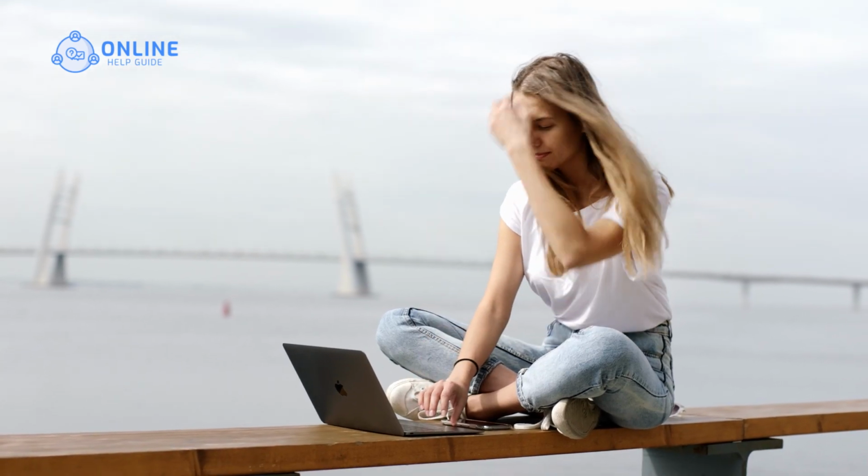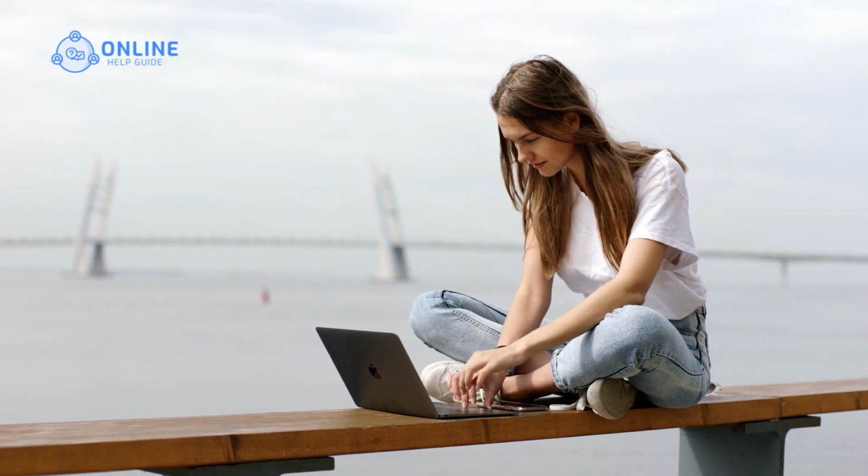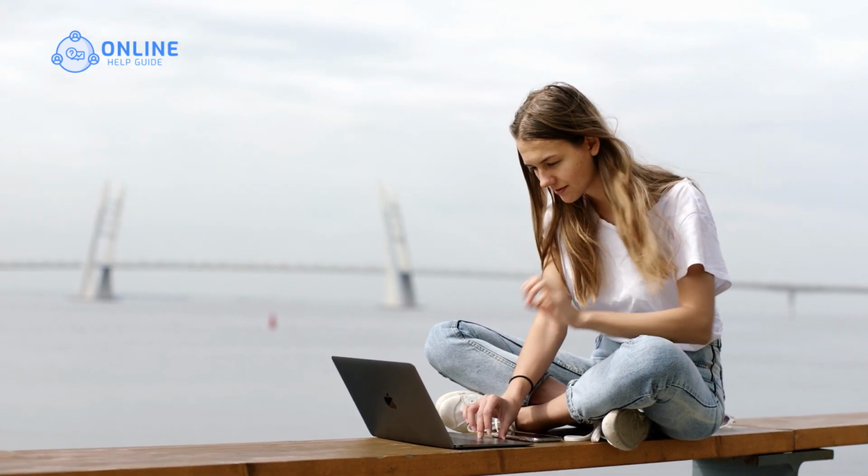Are you concerned about your privacy on Facebook and want to take control of who sees your information? Well, you're in the right place.